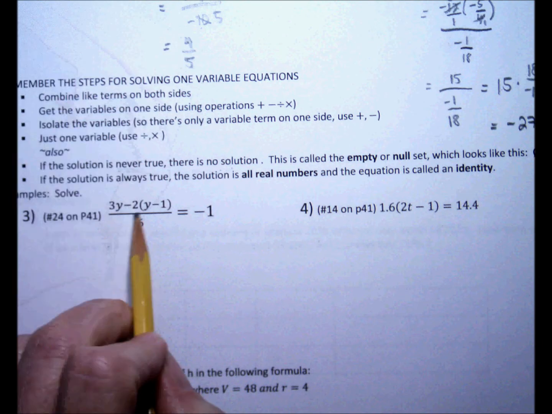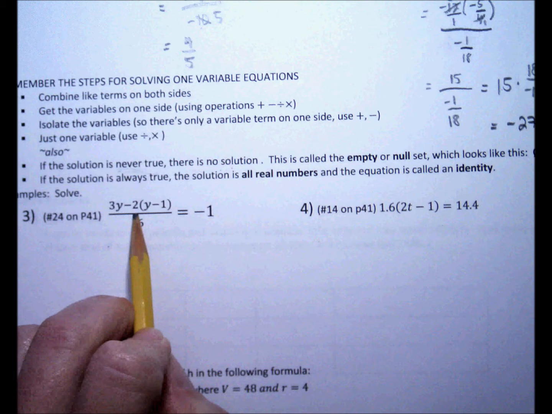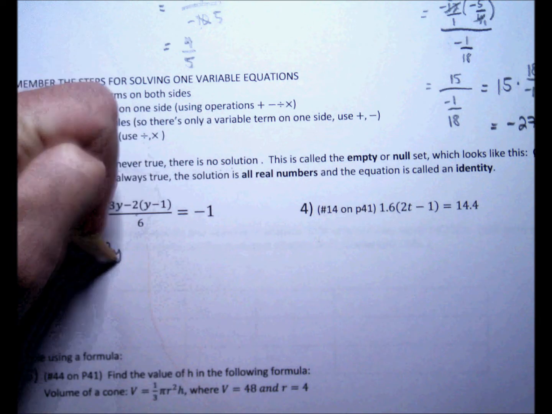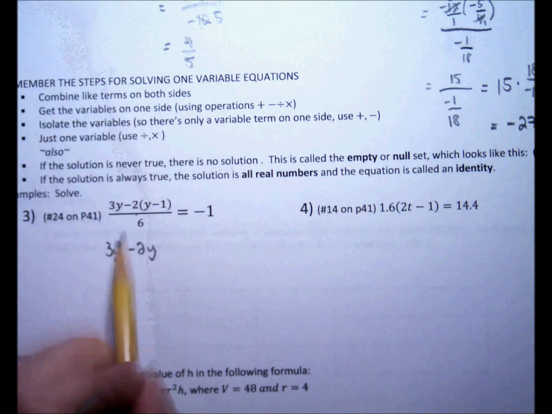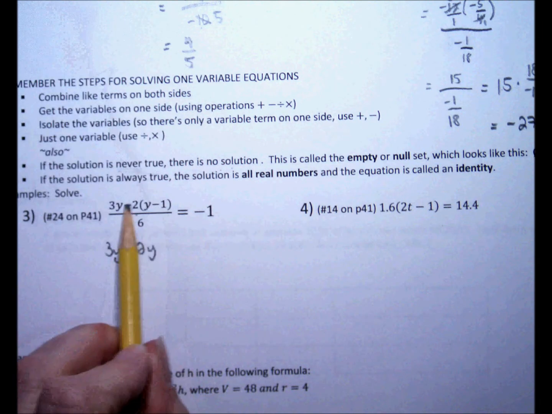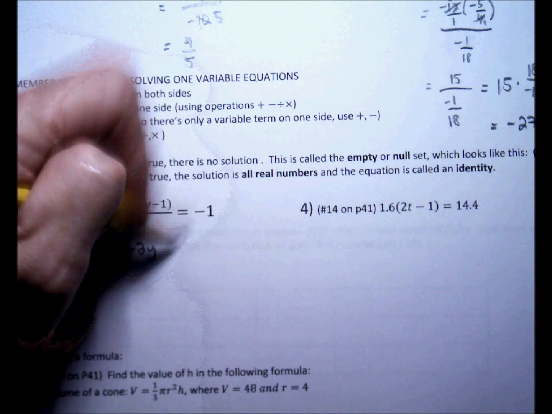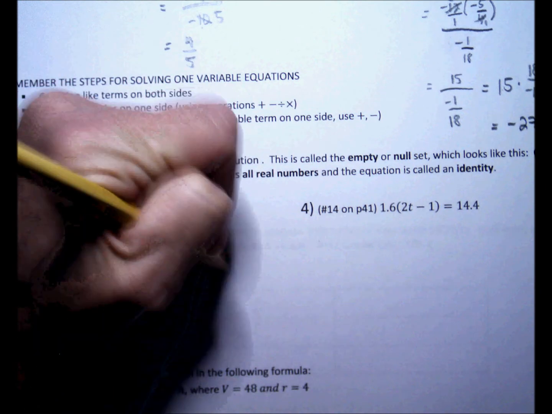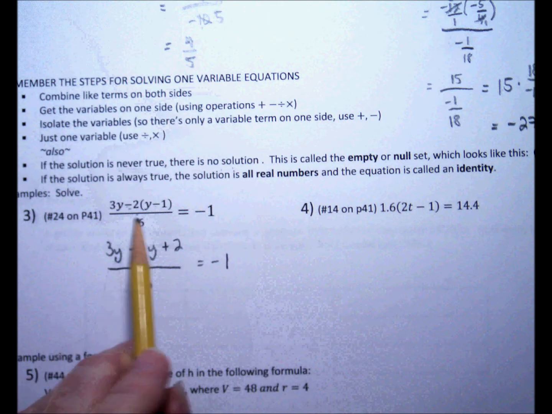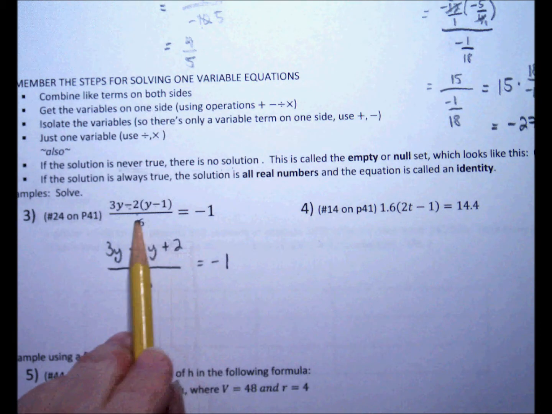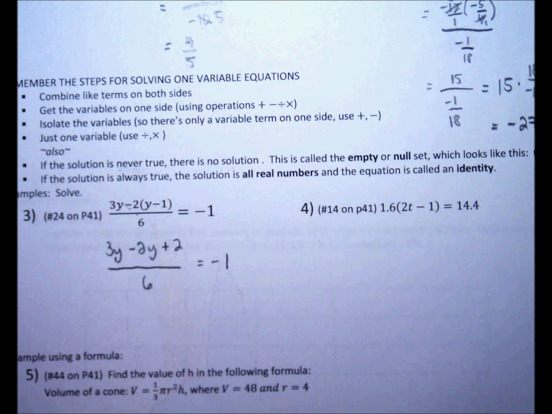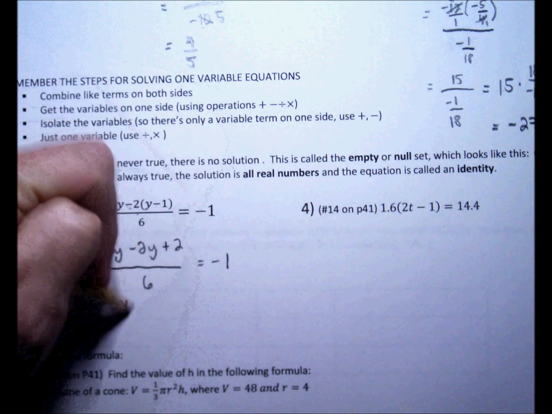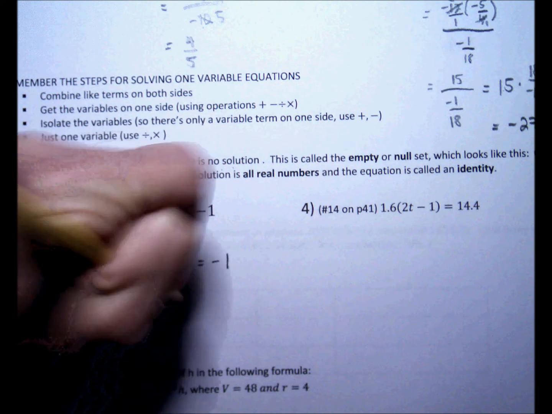Alright, now I've taken some sample problems from your book. So let's give these a try. We're going to solve this first one. So first I'm going to apply the distributive property so that then I can combine like terms. So we have 3y minus 2y. Now remember to distribute your negative. Negative 2 times negative 1 is positive 2 over 6 equals negative 1.